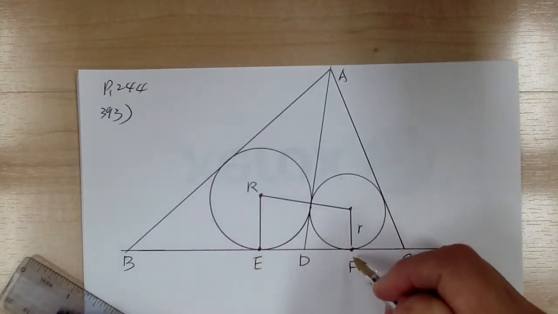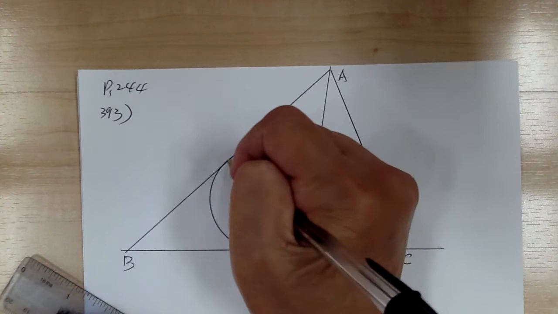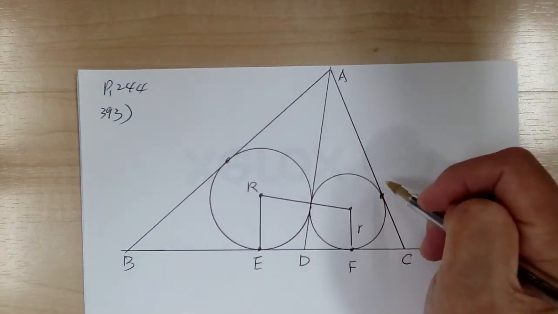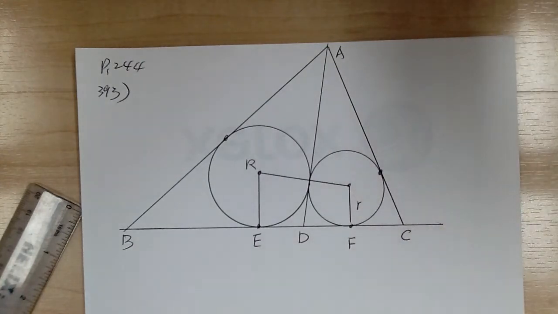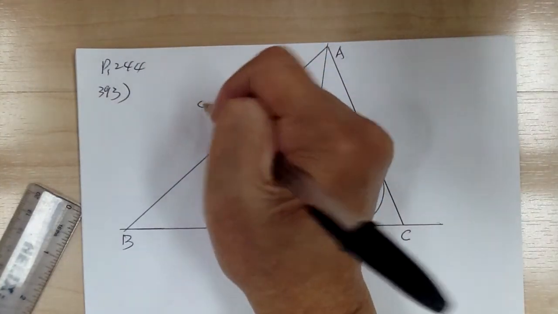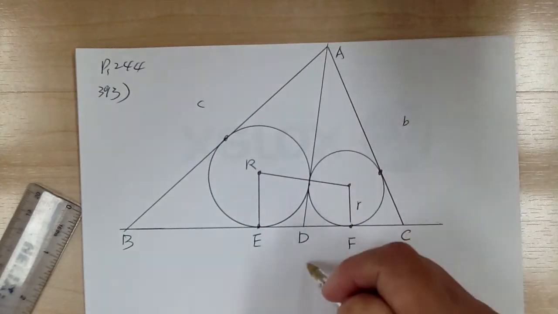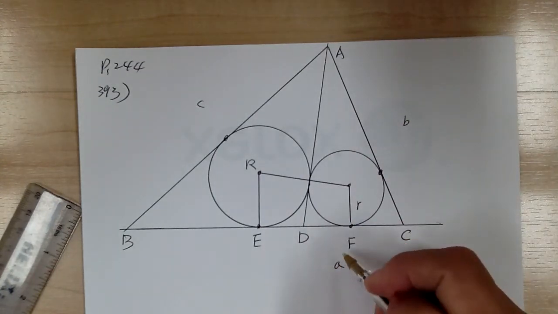Okay, this is E, F, okay. Okay, so this is the small c, this is the small b, and this is the small a.